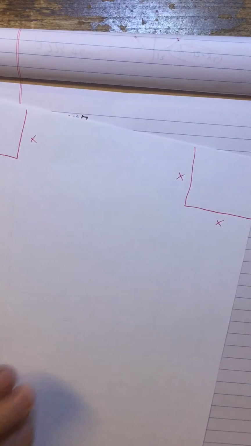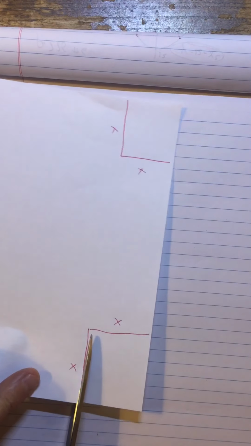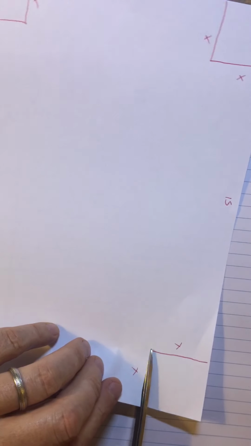Then what you're going to do is cut out the corners. So I'm going to cut out the corners. We're going to cut this out. You're going to make one of these. Actually, yours is going to be slightly more complicated. So if you want to look ahead at number 18, you'll see why.